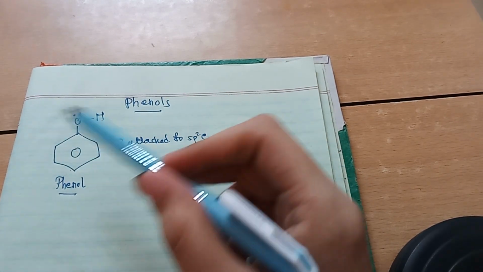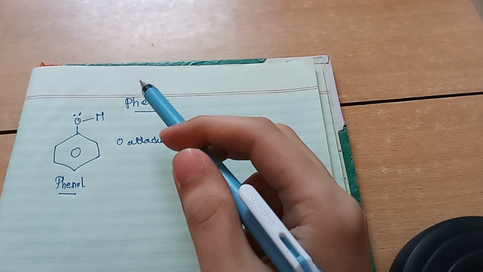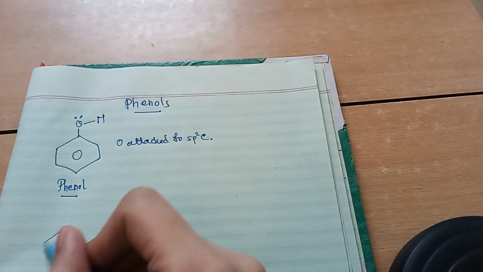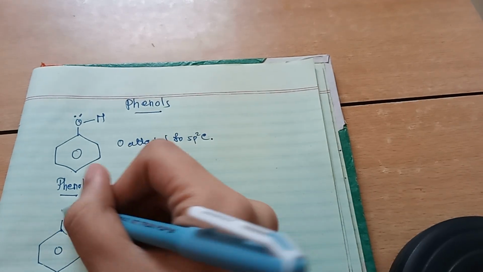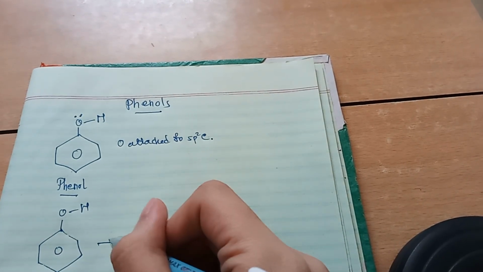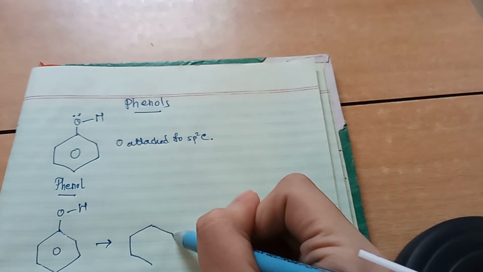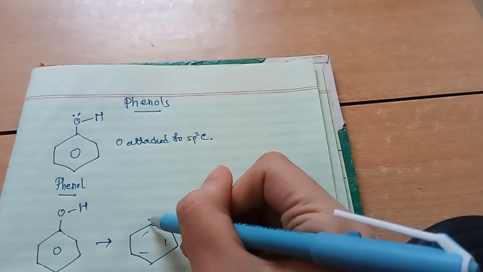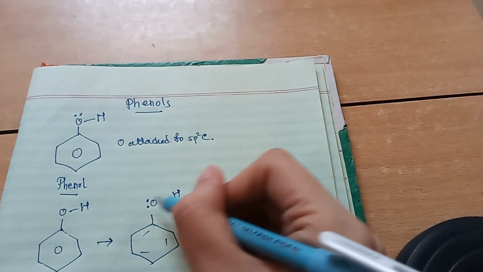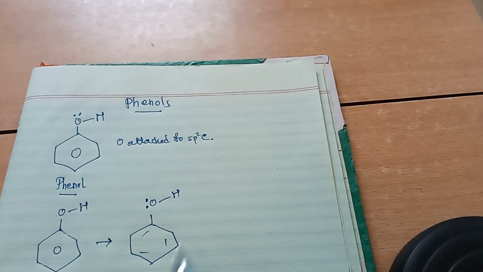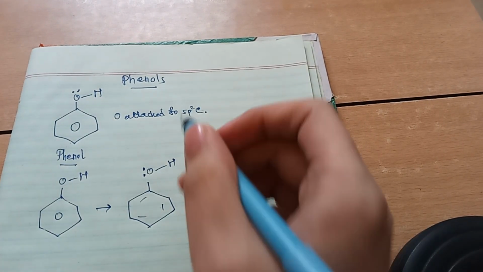So an important property of phenol is resonance. We all know what is resonance. We have done it in class 11. So this is phenol. We can also write it like this, right? So the lone pair of oxygen can resonate with the benzene ring.